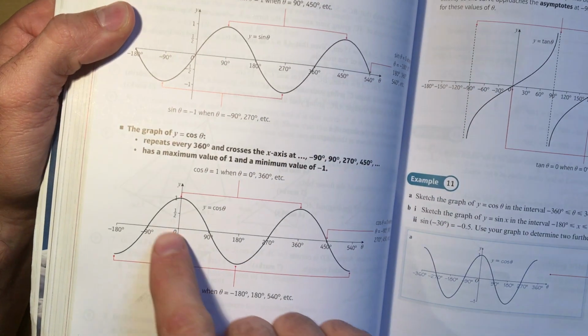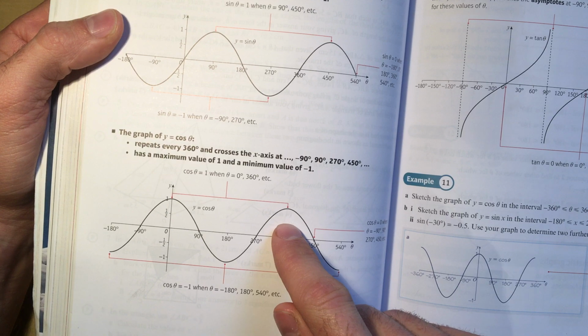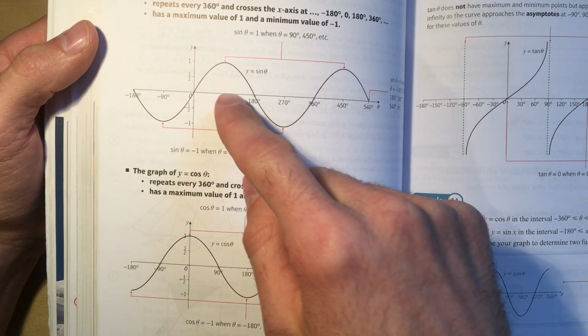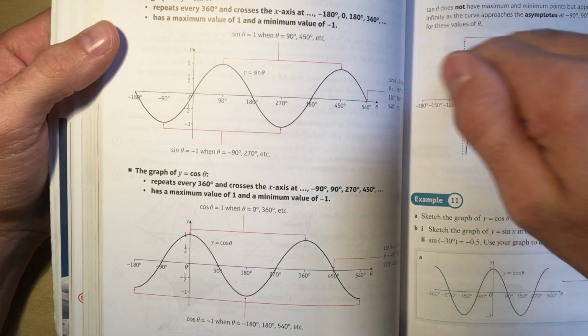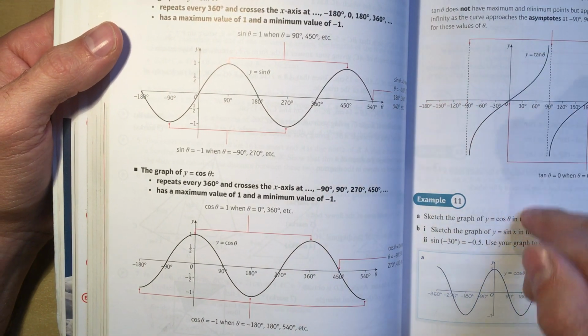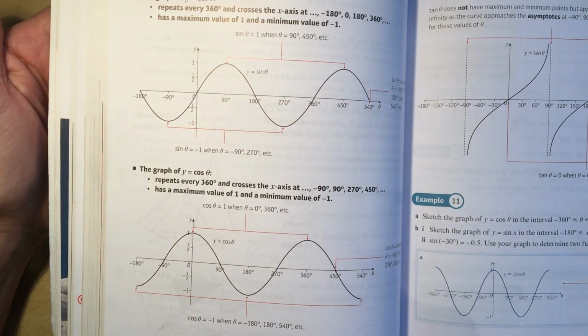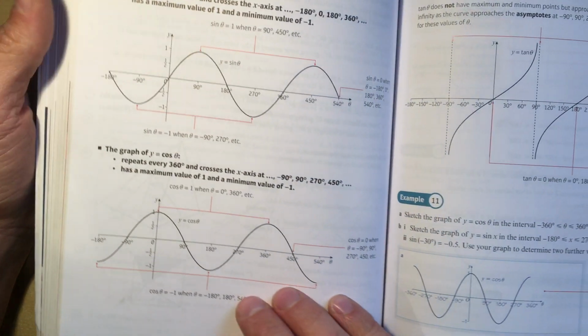Now that's the same again of the cos graph. After 360 degrees, it repeats itself. If we go backwards, then we can think of an angle as turning in one direction and a negative angle as turning in the other direction. So again, we're going to start repeating ourselves in the negative part of the graph.